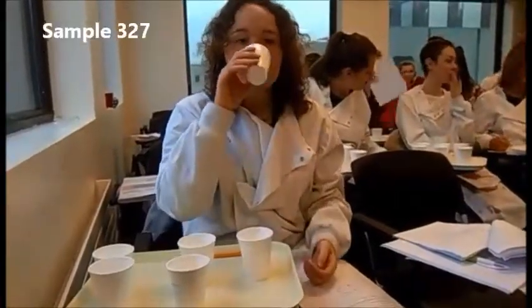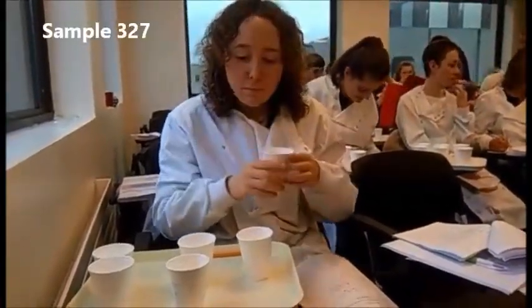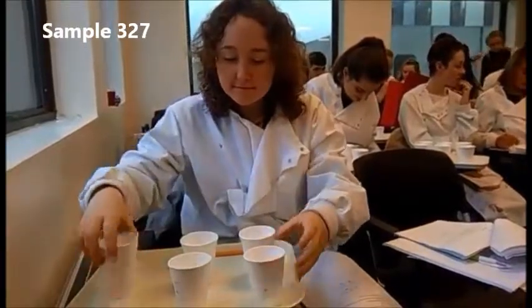Paired comparison test. Set 1. Roisin tastes sample 327.